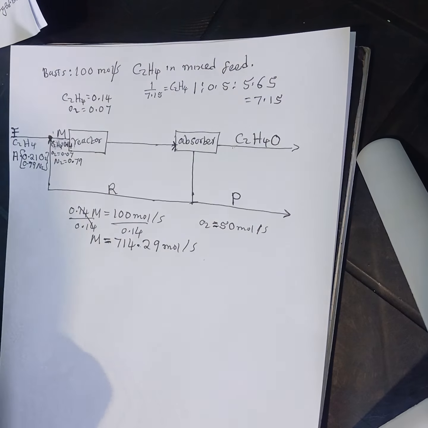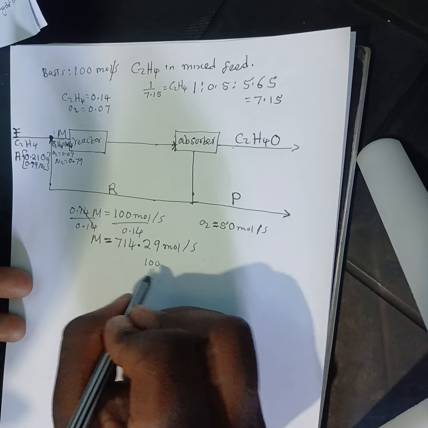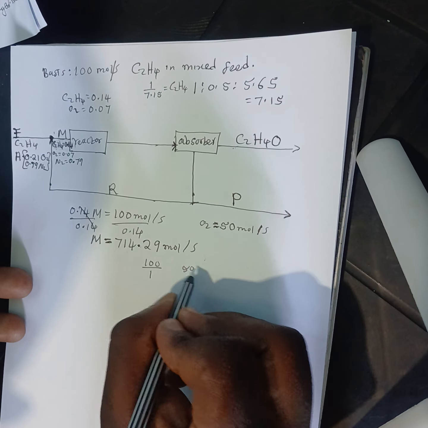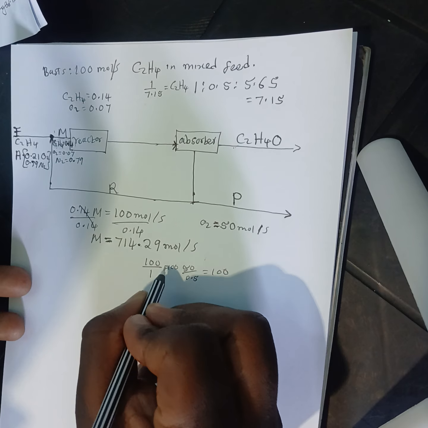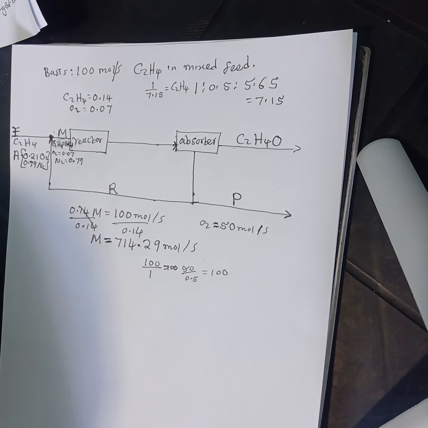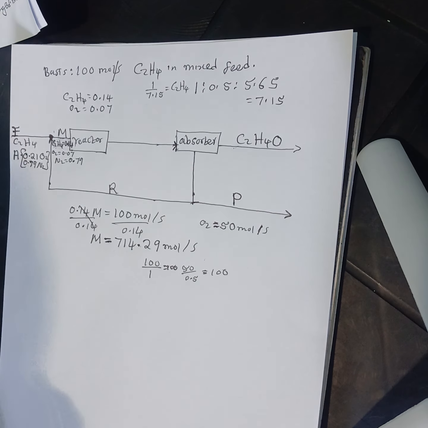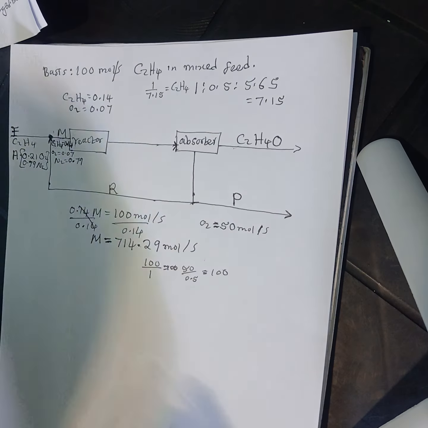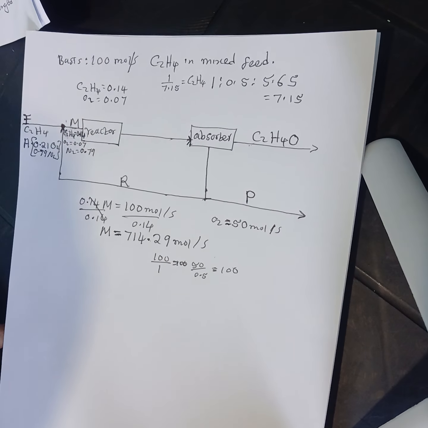This is the amount of oxygen entering the reactor. If we were to find the limiting reagent, you will discover that 100 divided by 1 and 50 divided by 0.5 both give you 100. Meaning the stoichiometric proportions are equal, so we can consider oxygen and we can also consider ethylene. Both of them are completing at the same time.